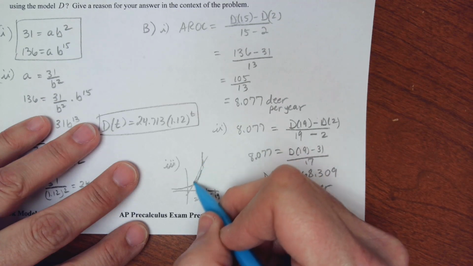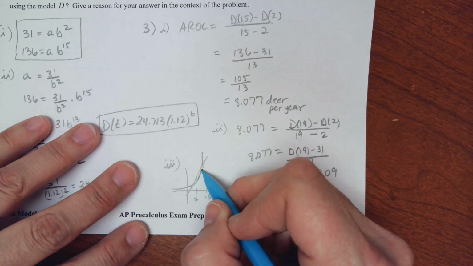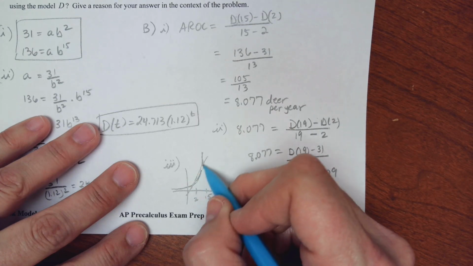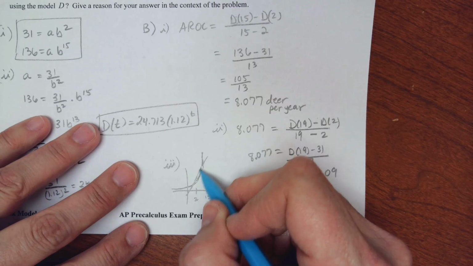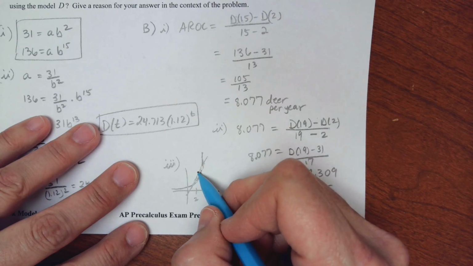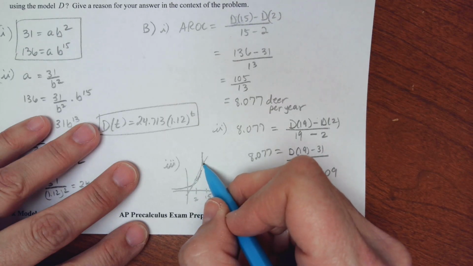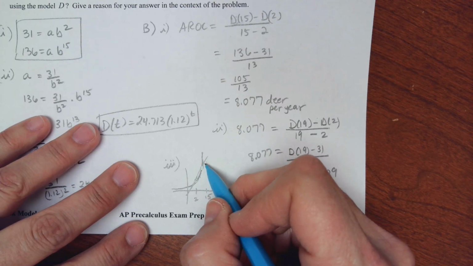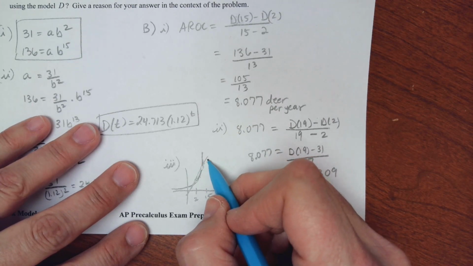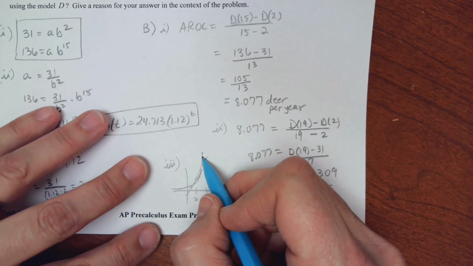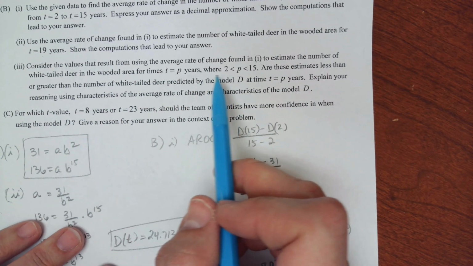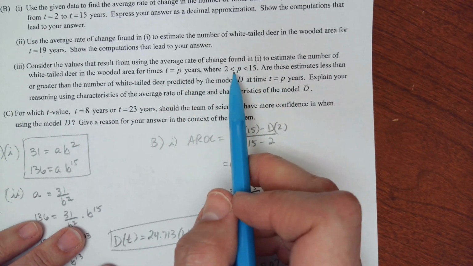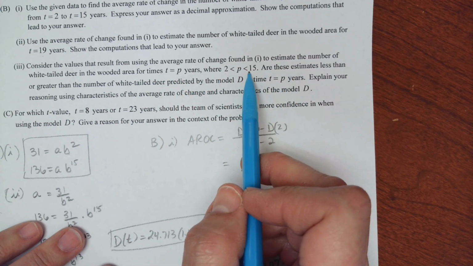This line is the slope between these 2 points. If you're asking me to use this estimate for something in between these 2 points, then the line is going to be above it because it's concave up right here. But because 19 is after the point, outside the data, it's going to be under. So when you ask me, consider the values that we found the estimate for between 2 and 15.